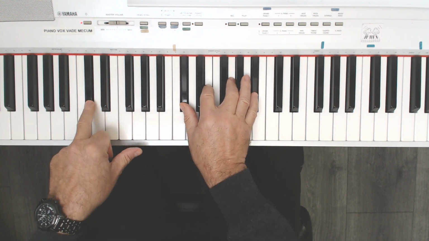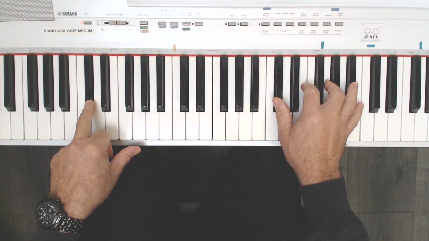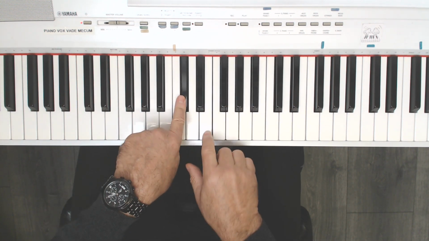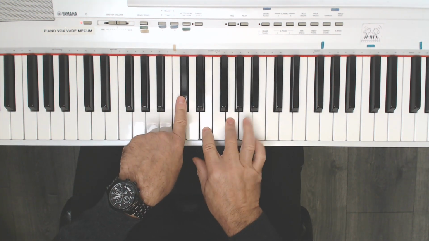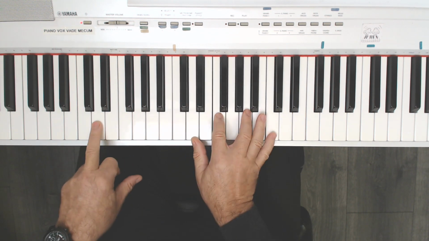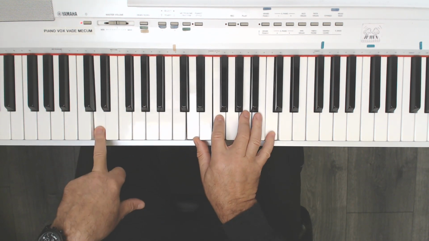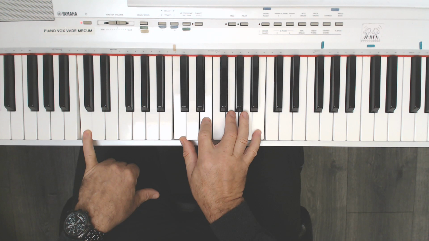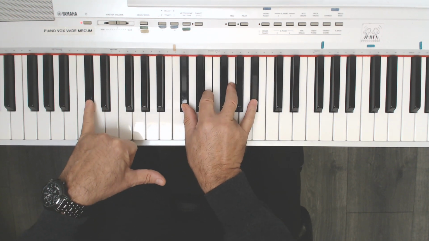It's called diminished, could be reverse also, but we use the root position: D flat, E, G and B flat. Then we raise a semitone again, D minor 7, and then we resolve with G7.